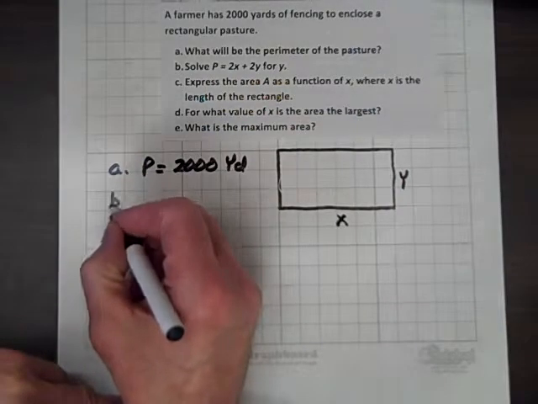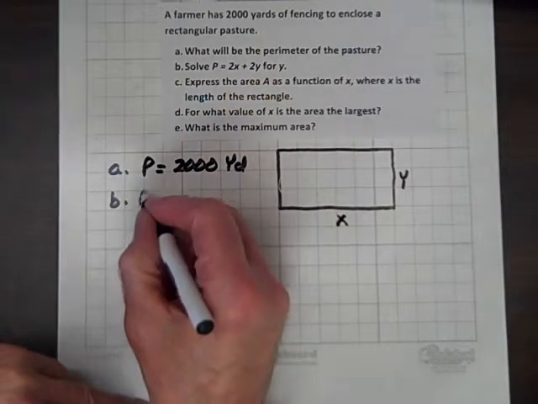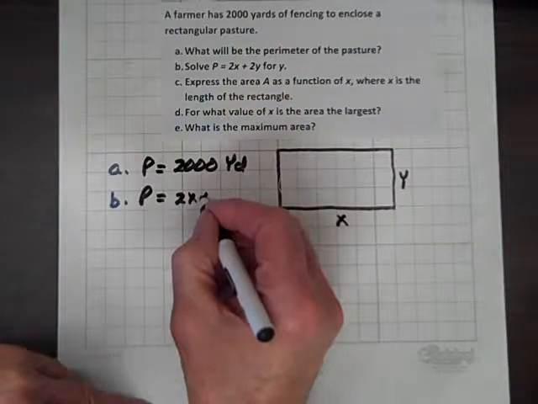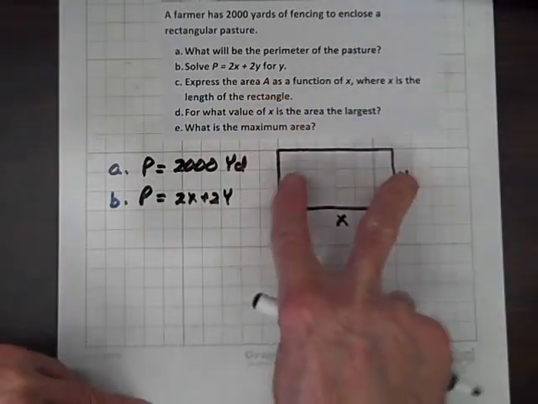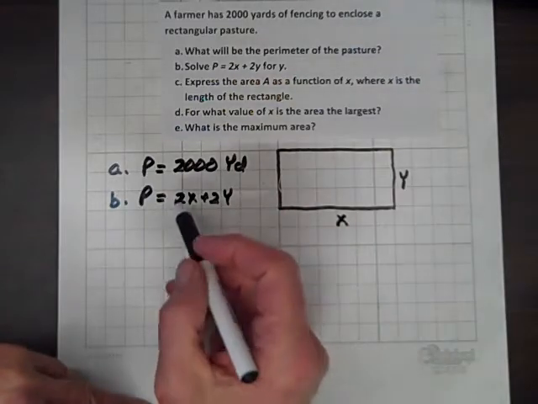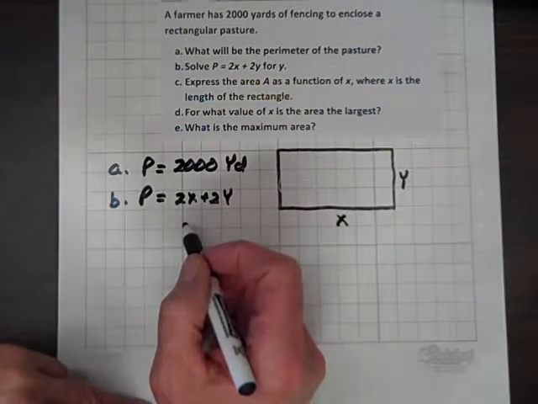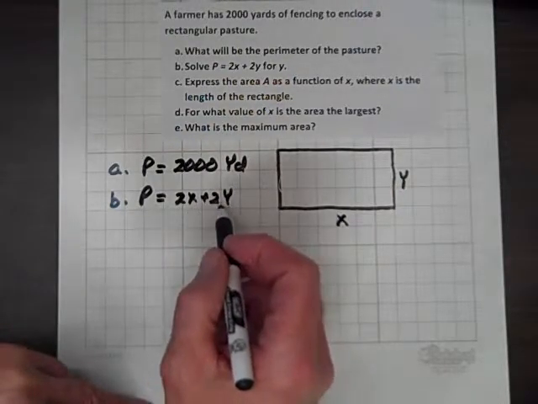B. We also know this. Perimeter equals 2x plus 2y. 2x's, 2y's, add them up. The total perimeter equates to 2x plus 2y. Our task is to solve for y.